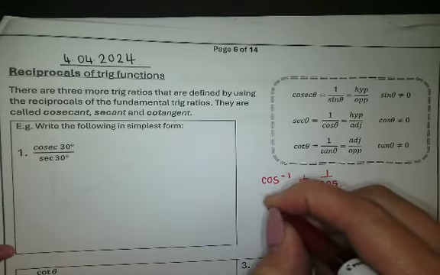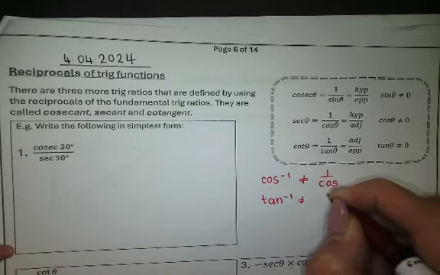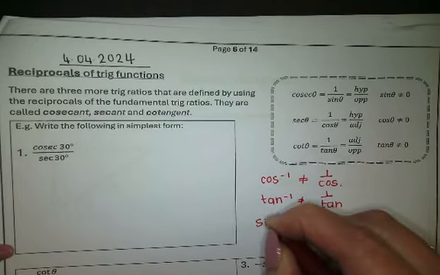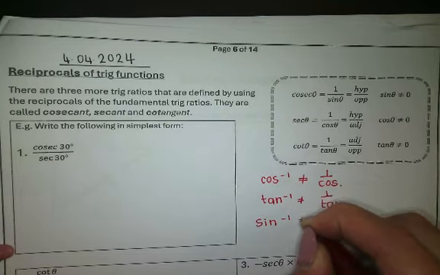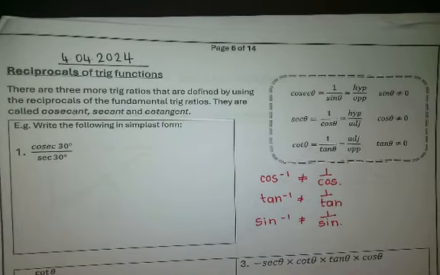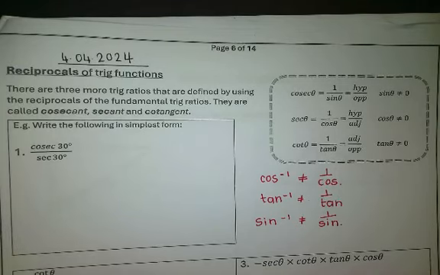The same with tan and the same with sin. That second function is just calculating the angle. So don't confuse those.